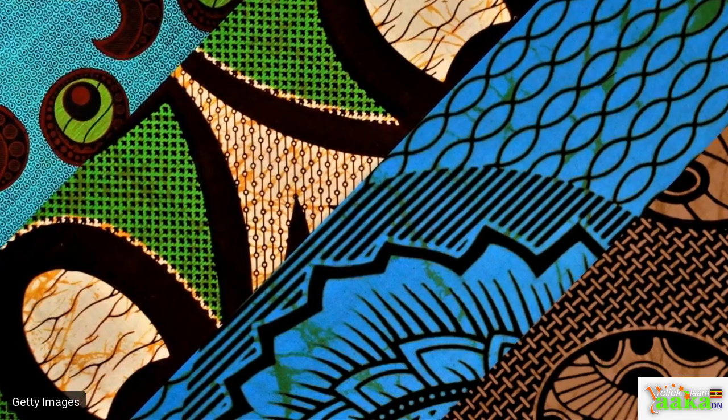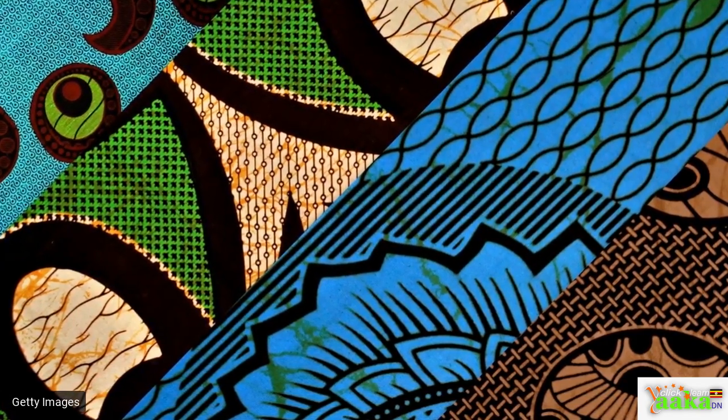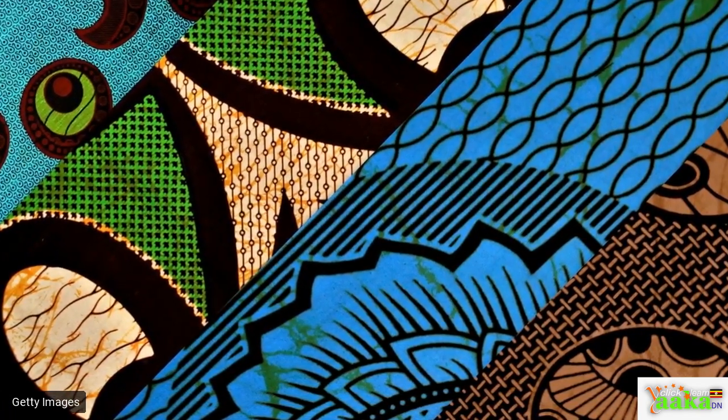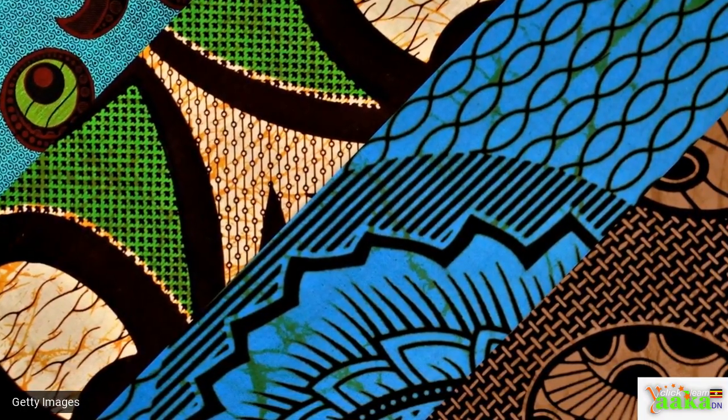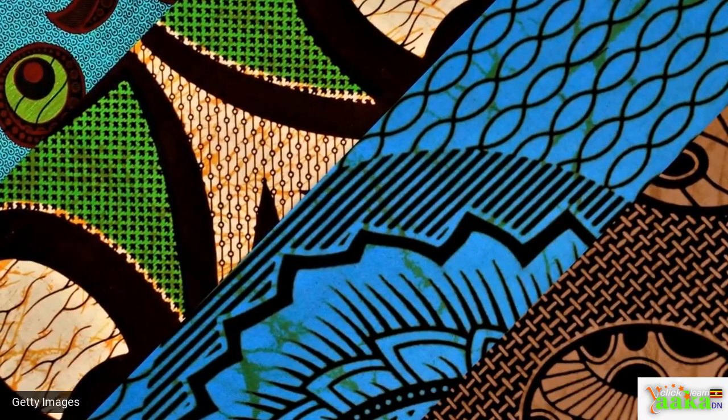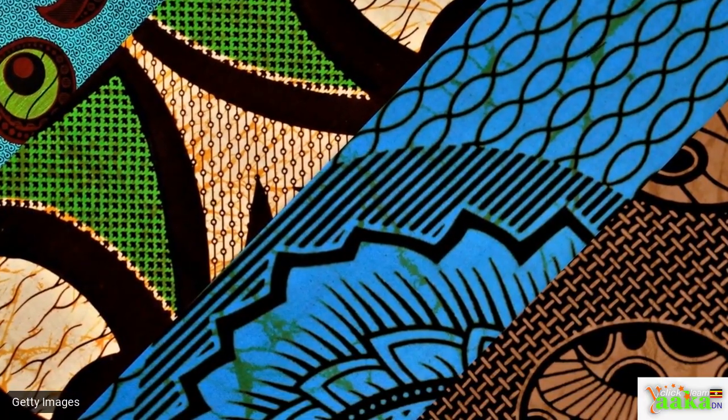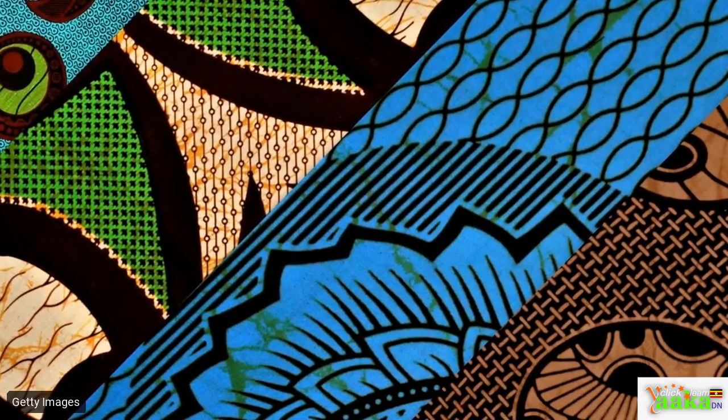Look at the detailed geometric and floral designs across these fabric strips. If you had to draw every single one of those identical shapes by hand, pen stroke by pen stroke, it would take months to finish a single dress. Notice how the exact same shapes repeat flawlessly.